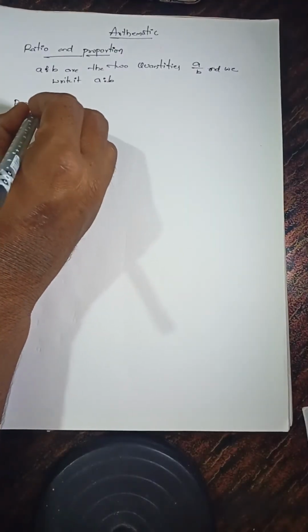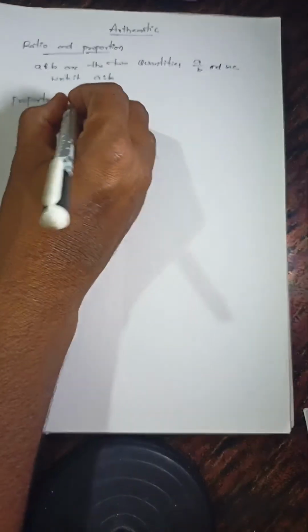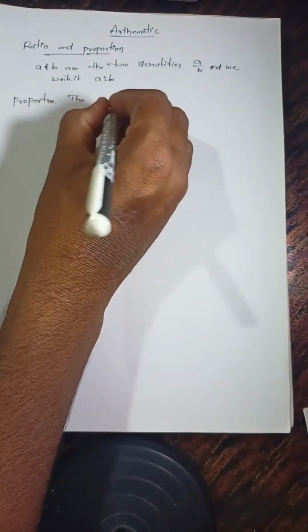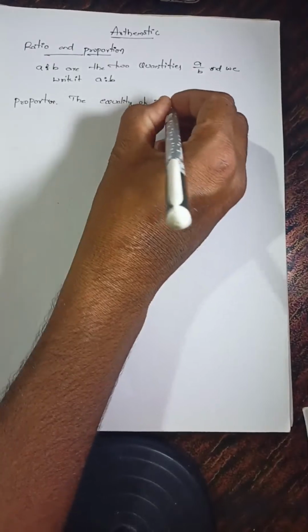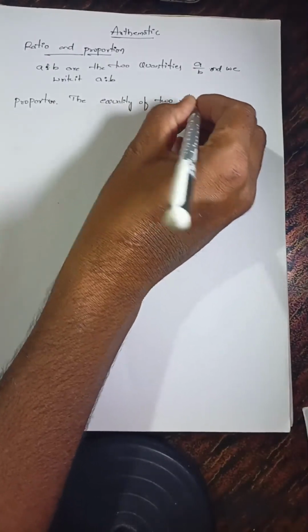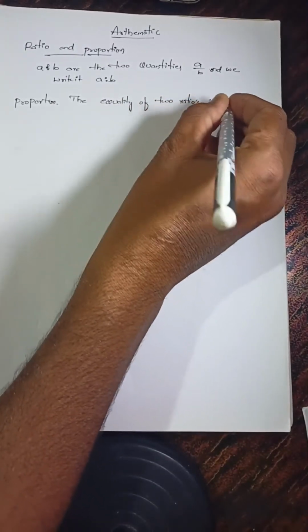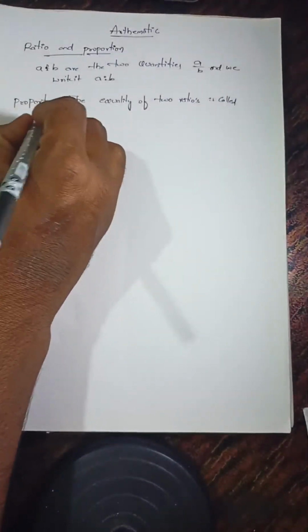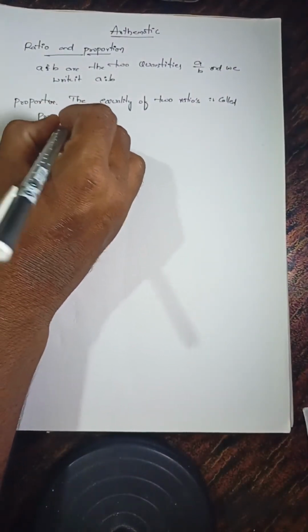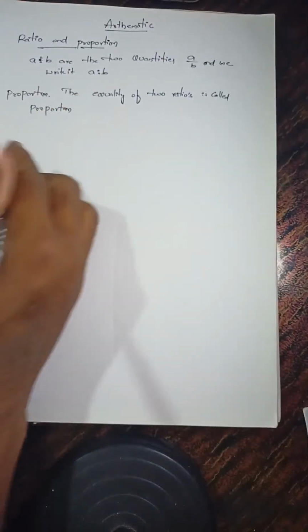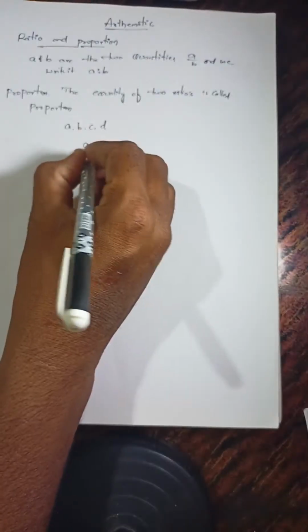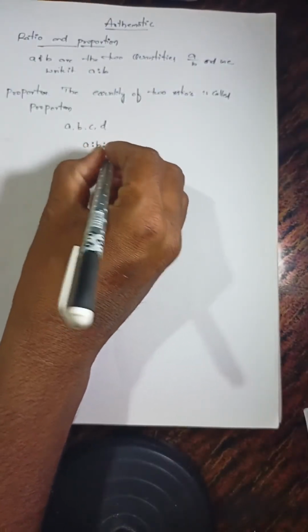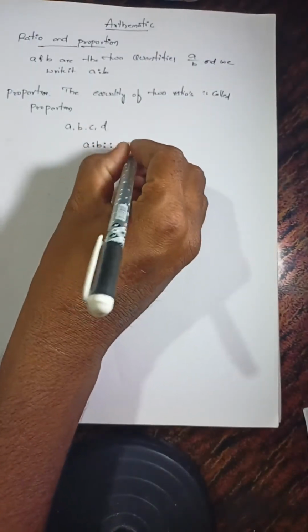And proportion is nothing but the equality of two ratios. The equality of two ratios is called proportion. In a proportion, if you take four values A, B, C and D, you write the ratio A is to B, proportion C is to D.